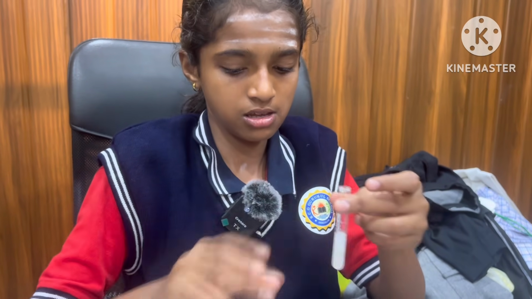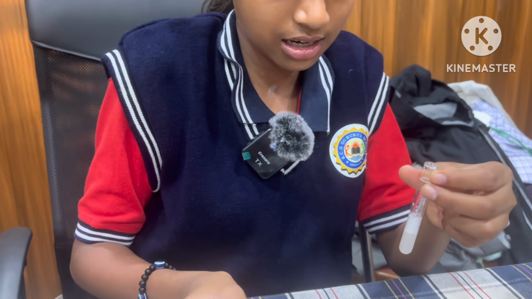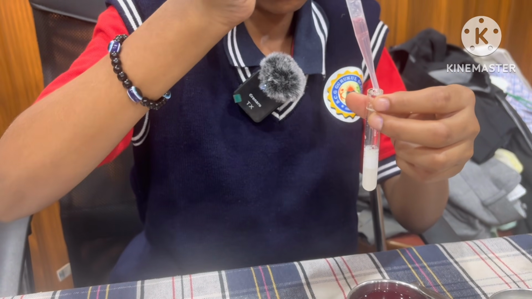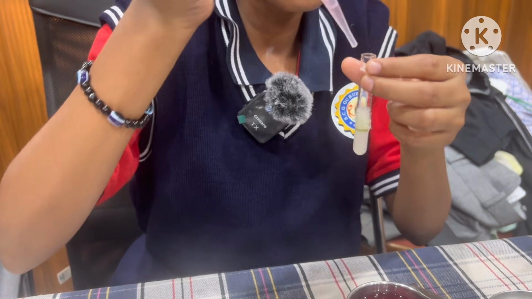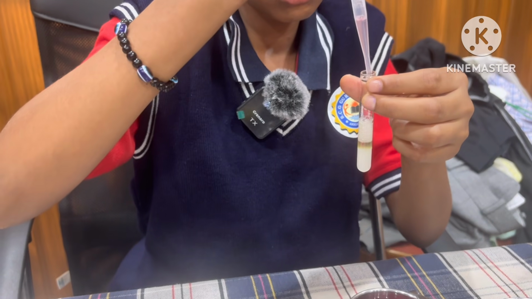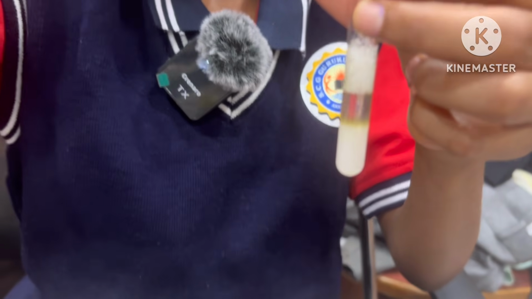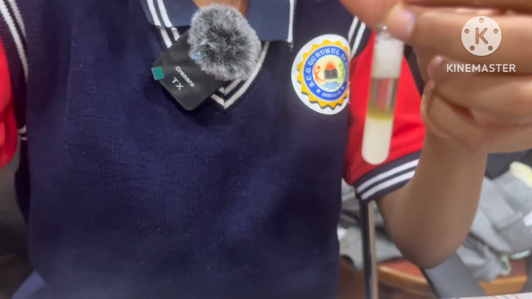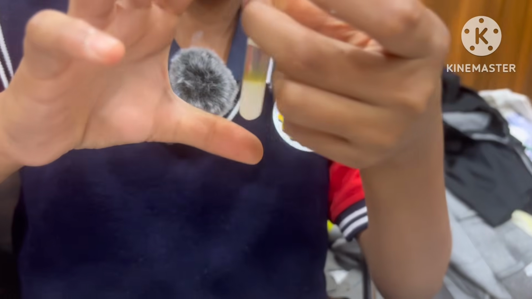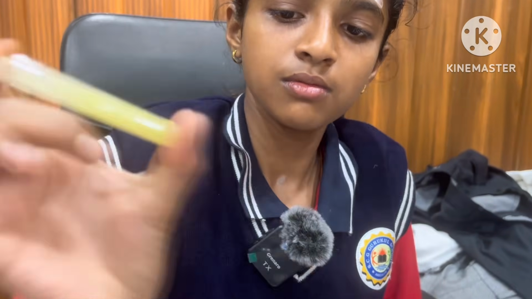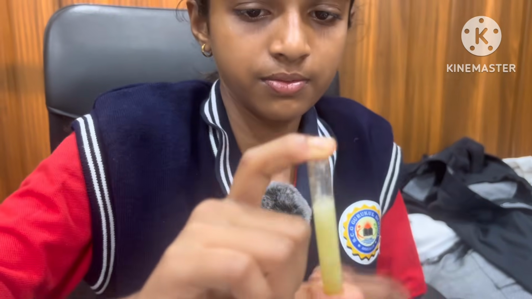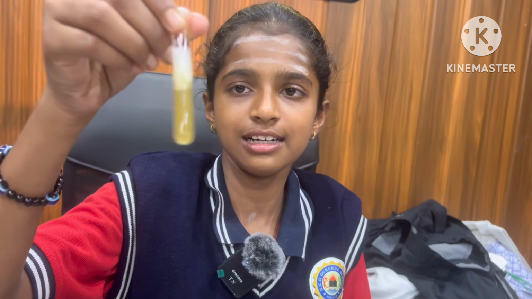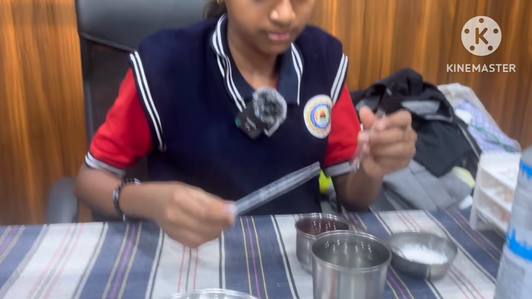After mixing, we have to add red rose extract using a dropper. After mixing, this solution turns green in color. Which solution is it? It is a base solution.